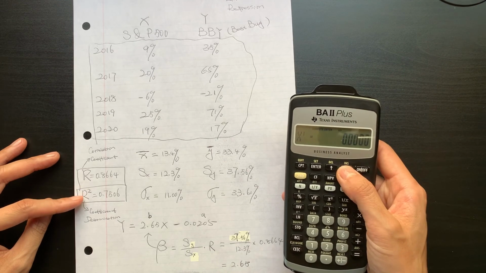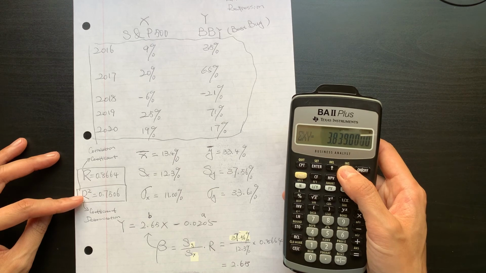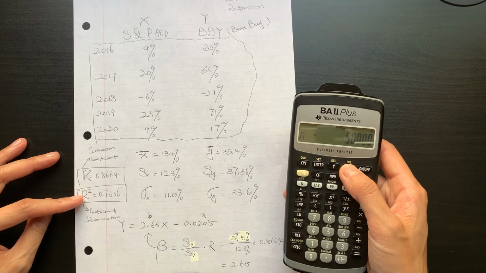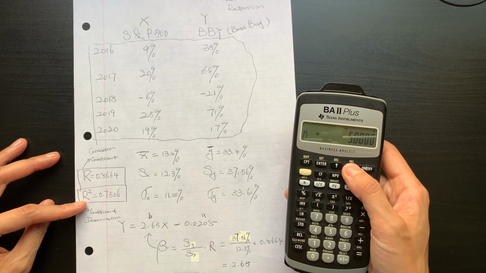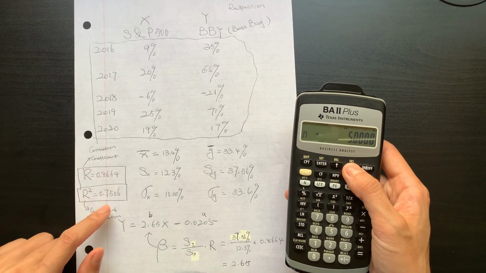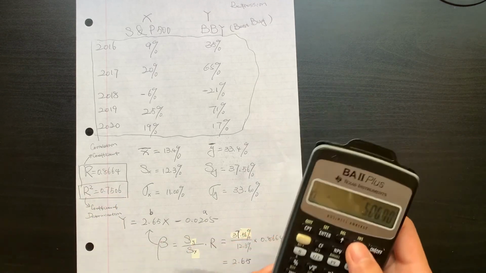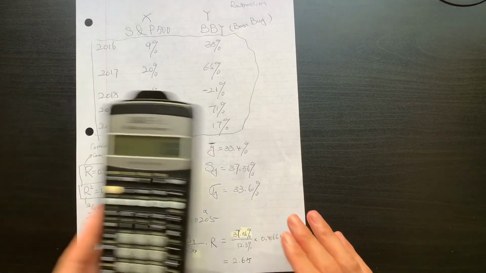Then you scroll down. Okay, this is everything else. They didn't give you R square, so you can simply square this, then you get 0.7506, and then you get R square here.